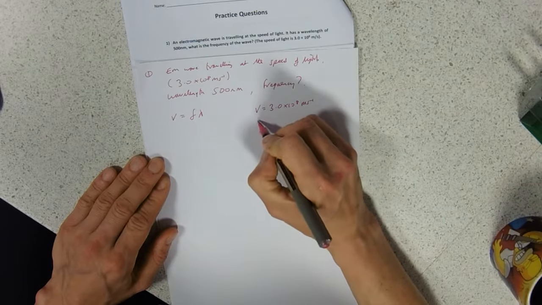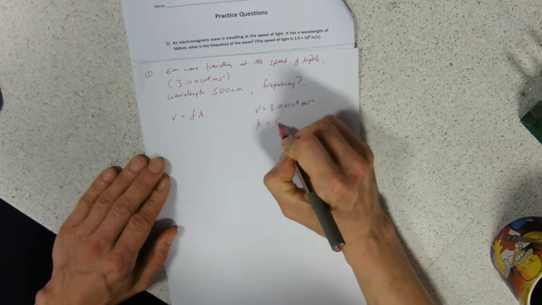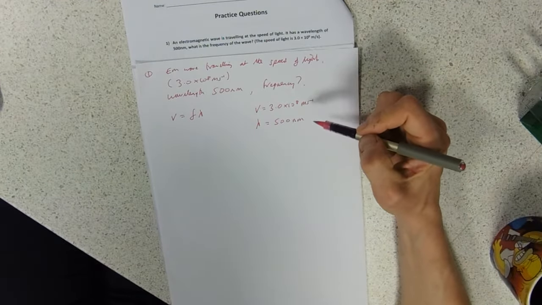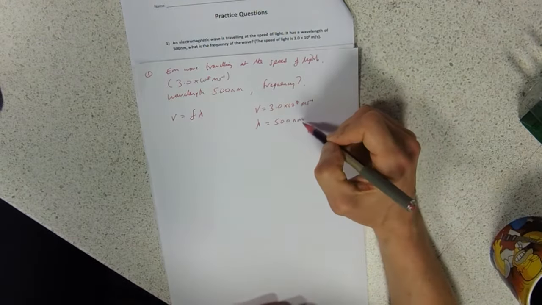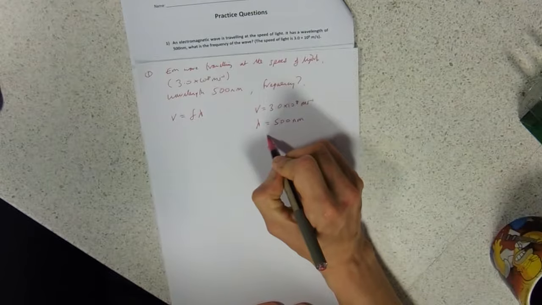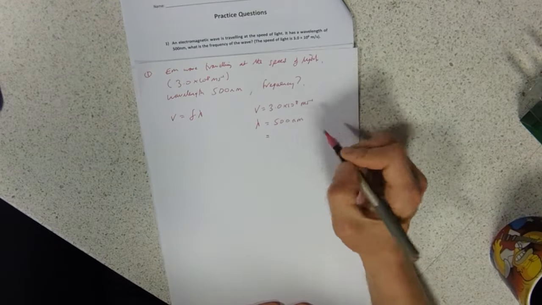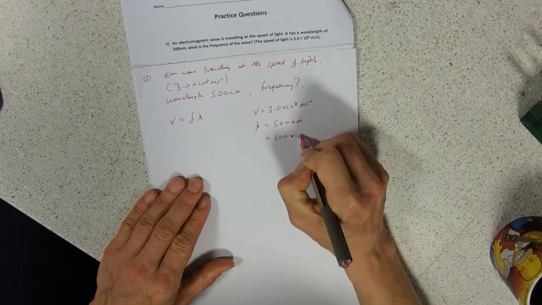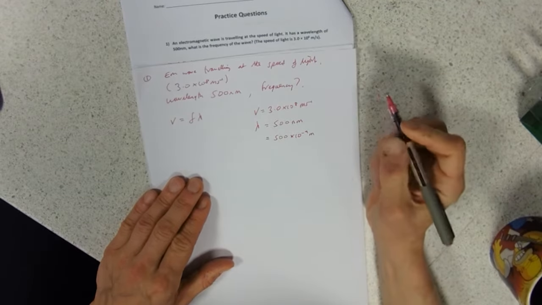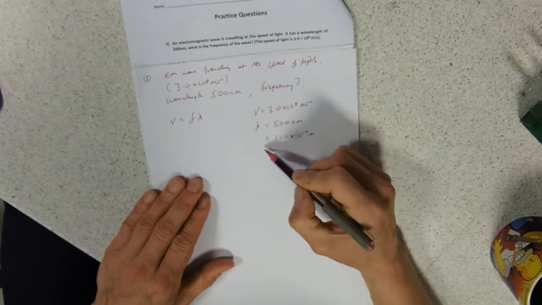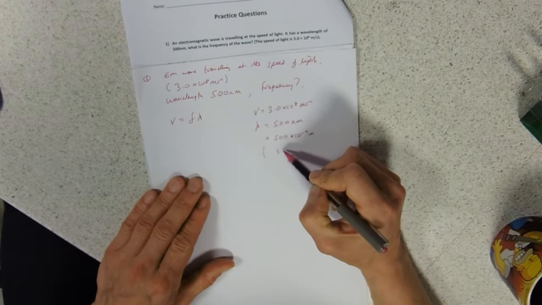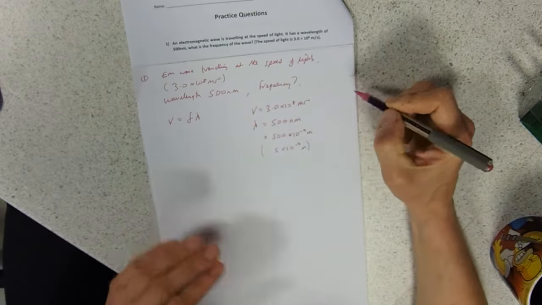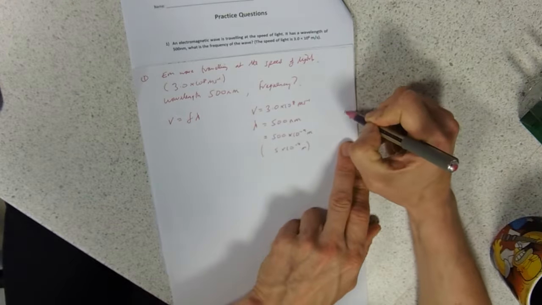Our wavelength is 500 nanometers. That's not in the correct format at the moment. We need it to be in meters. And so if we think that nano is 10 to the minus 9, so that's 500 times 10 to the minus 9 meters. If we were putting that into SI, that would be 5 times 10 to the minus 7 meters.